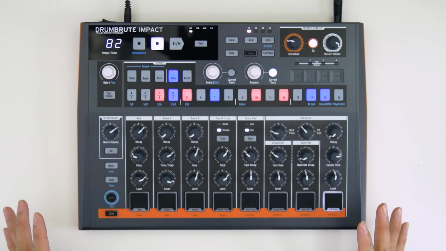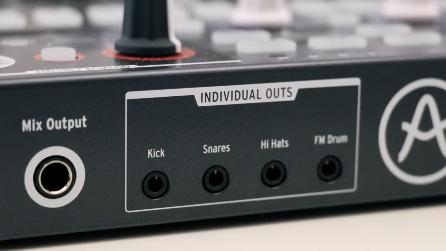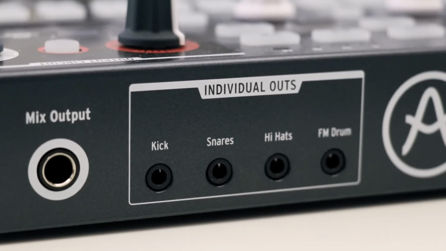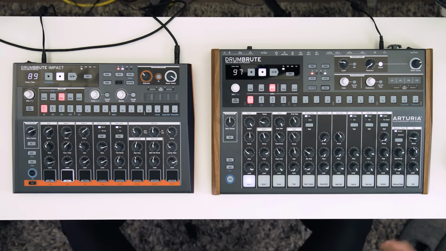So let's talk about the big differences between the original DrumBrute and the Impact. The original had 17 sounds on 12 pads, whereas the Impact has 10 sounds on 8 pads. The original also has 12 individual outs, while the Impact only has 4 individual outs. You get kick, snare, hats, and FM drum, and anything you plug in there does get taken out of the mix output. Here's the size comparison.